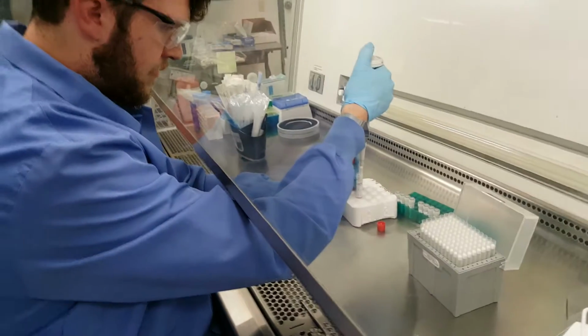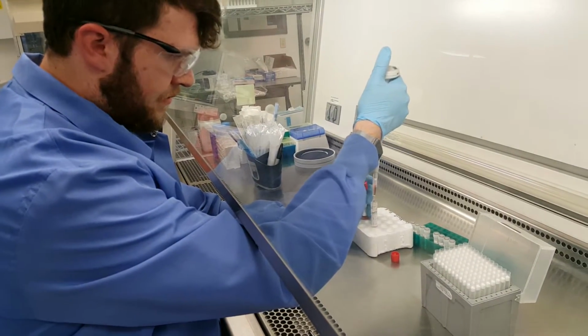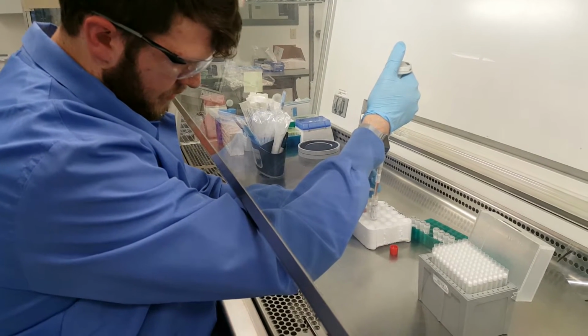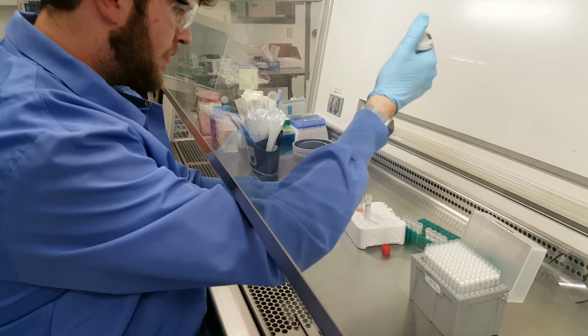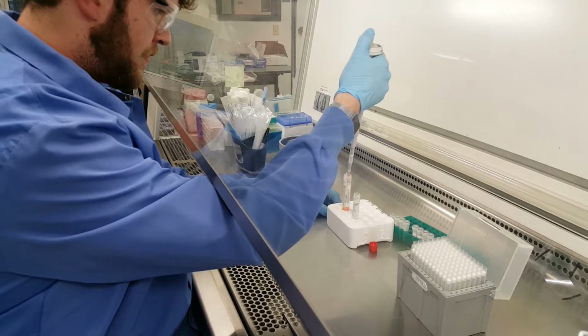Be very careful with this, because you might want to take the cap off first. If the swabs are stuck to the top of the cap, just slide the cap sideways and it'll dislodge.